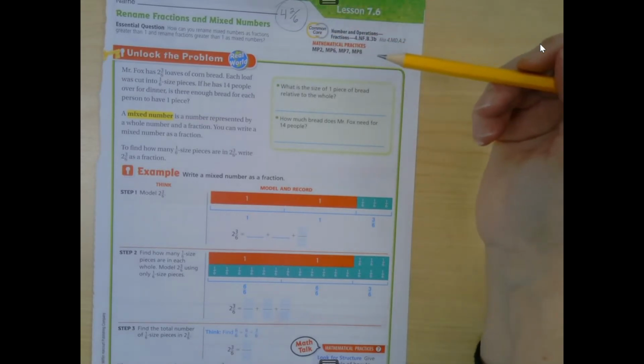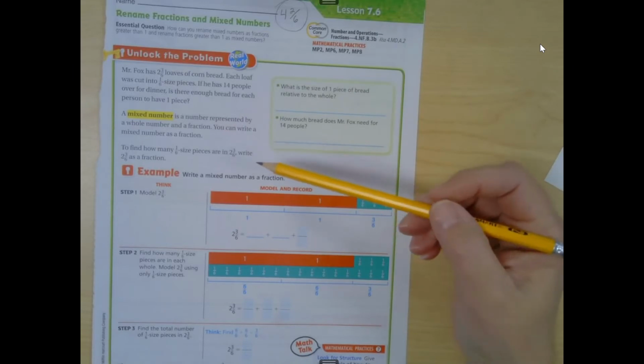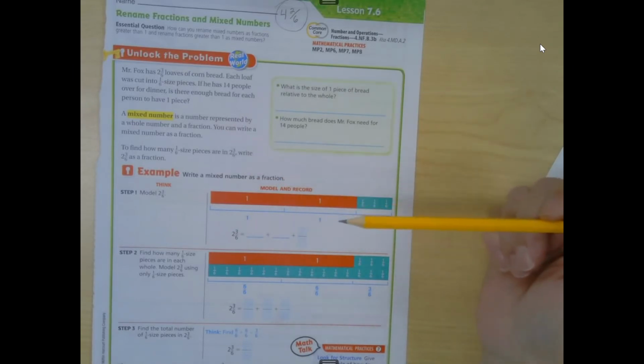And you can write a mixed number as a fraction. So to find how many 1/6 pieces are in 2 3/6, we're going to have to write 2 3/6 as a fraction.